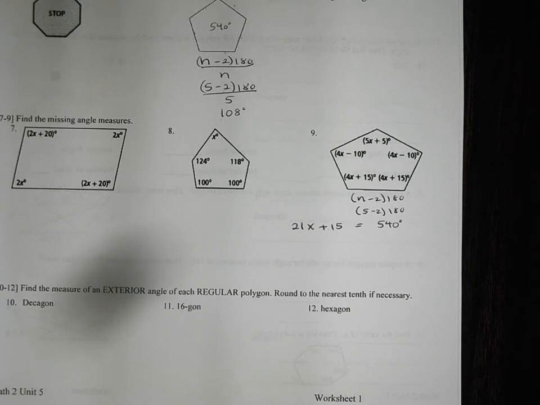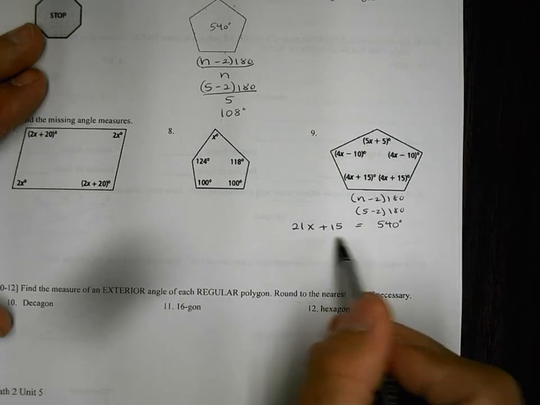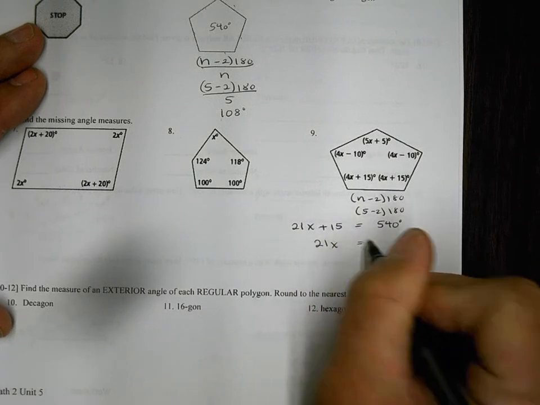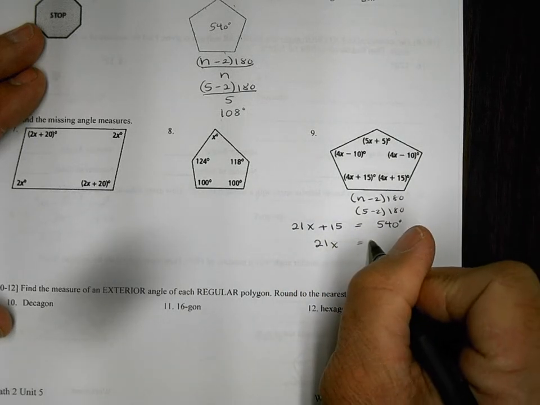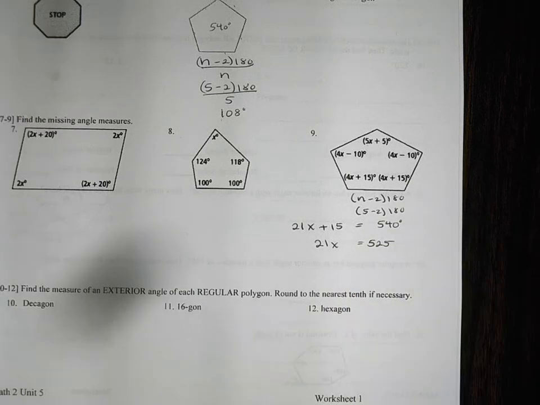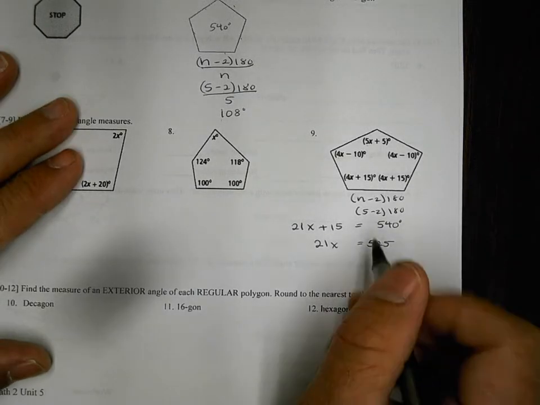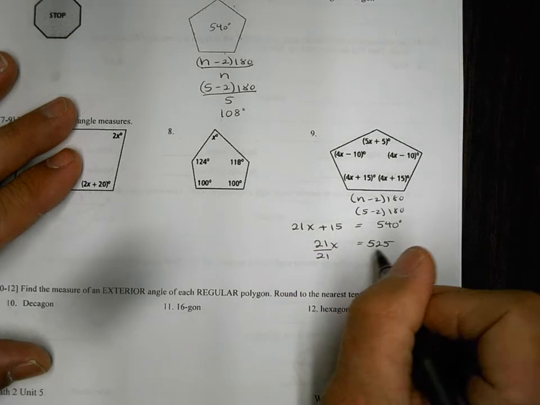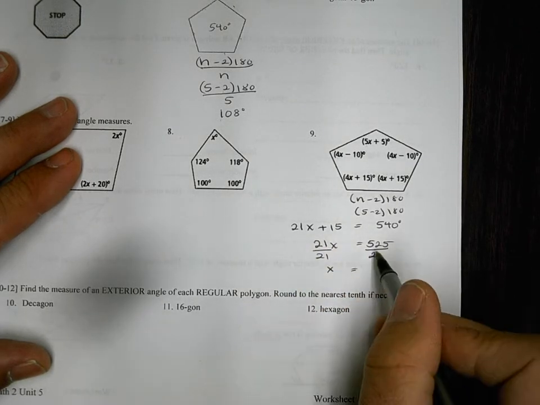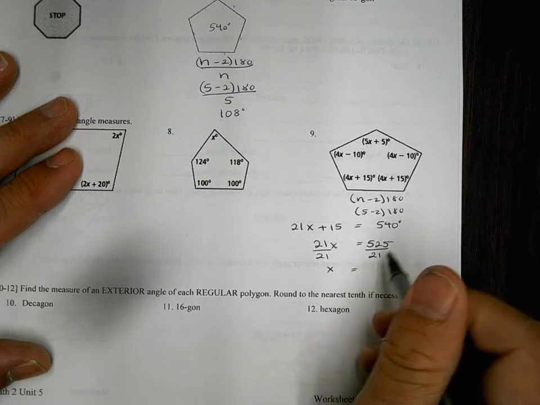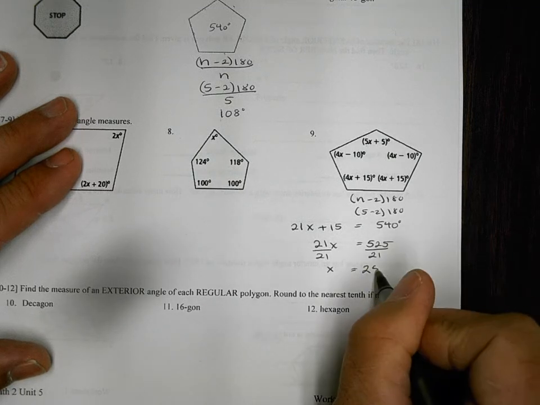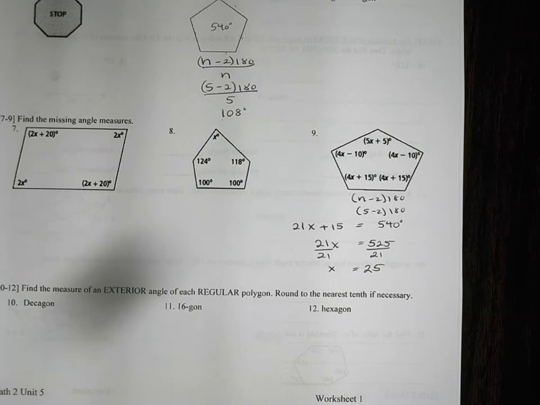Okay. Well, we'll subtract 15 from both sides. We get 21x equals, what is that, 525? Yes? Okay, we divide both sides by 21. Uh-oh, are we going to need a calculator here? x equals, see, 21 goes in there twice, right? Somebody got a calculator? That's 25? Okay, that's what I thought. Good. So x equals 25.